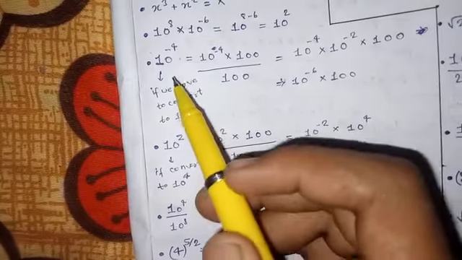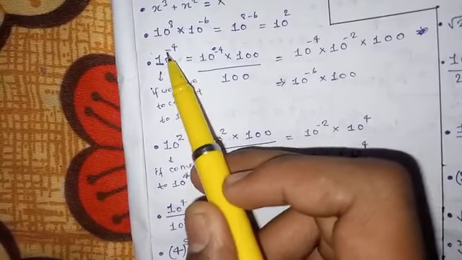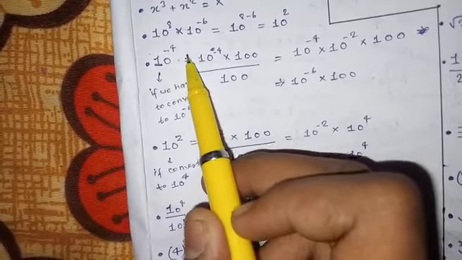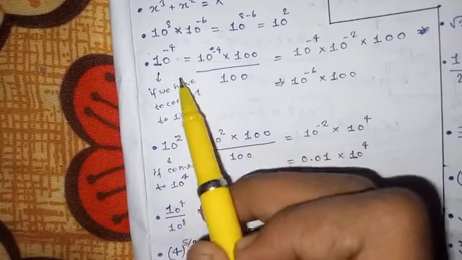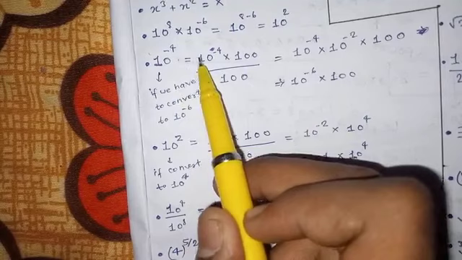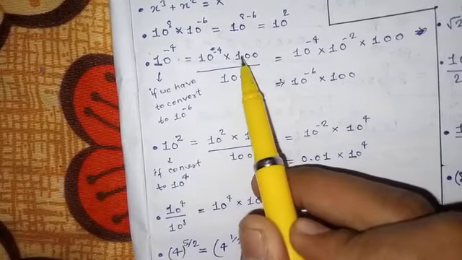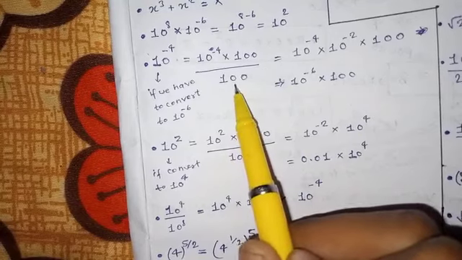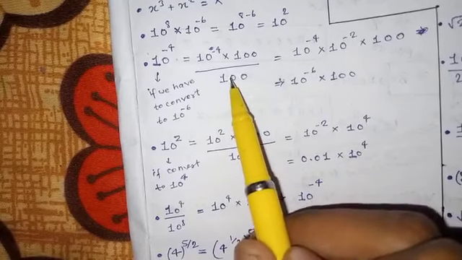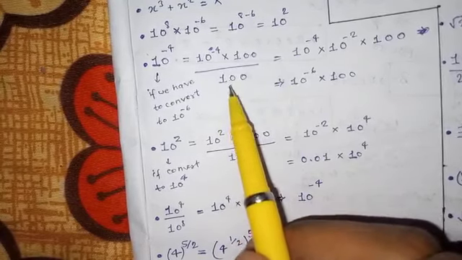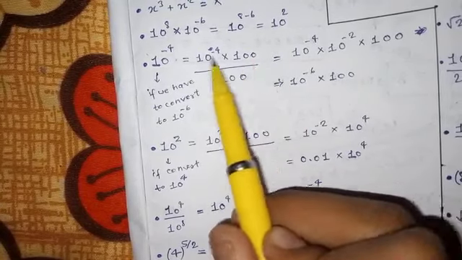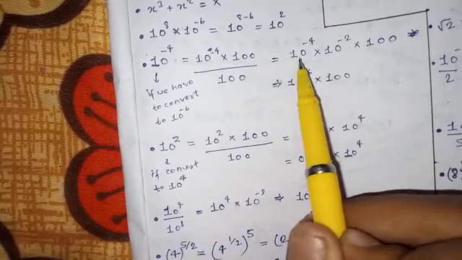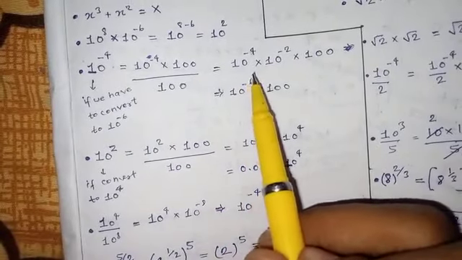If we have to convert 10 to the power minus 4 into 10 to the power minus 6, then we have to multiply by 100 on both sides, on the numerator side and denominator side. If you multiply both sides with 100, then this 100 we can write as 10 to the power 2, and when it goes to the numerator side, it becomes 10 to the power minus 2.